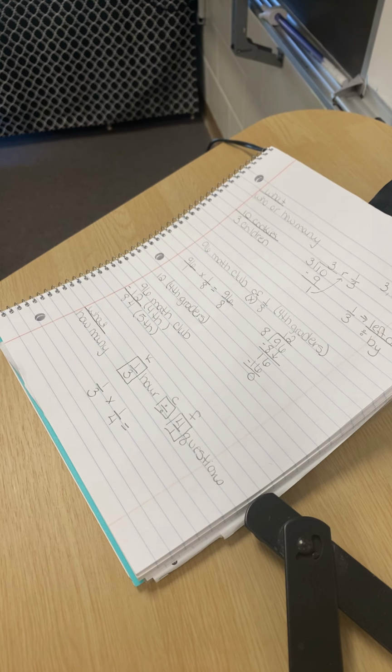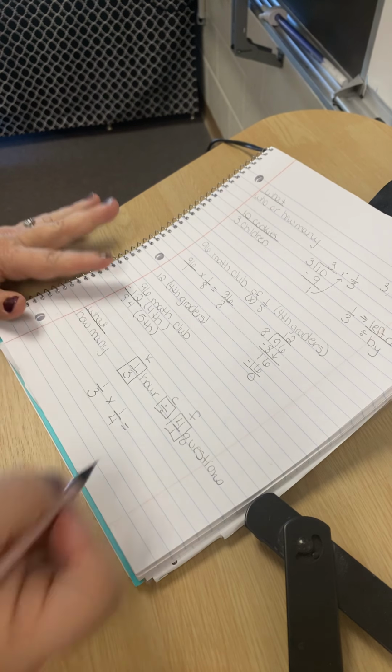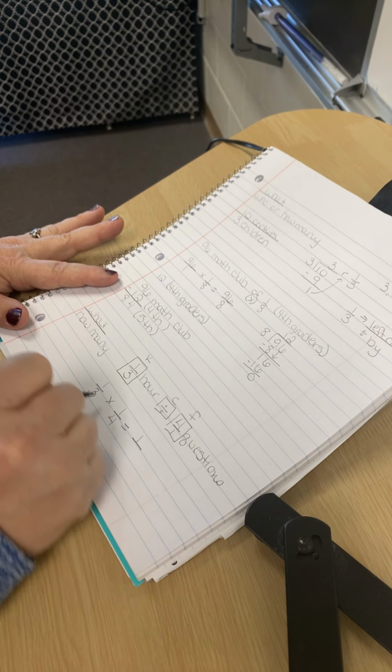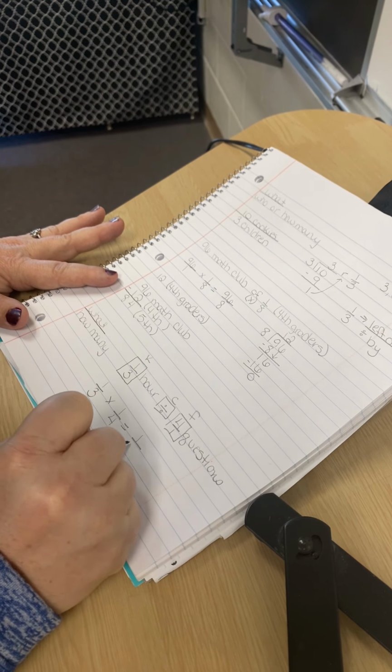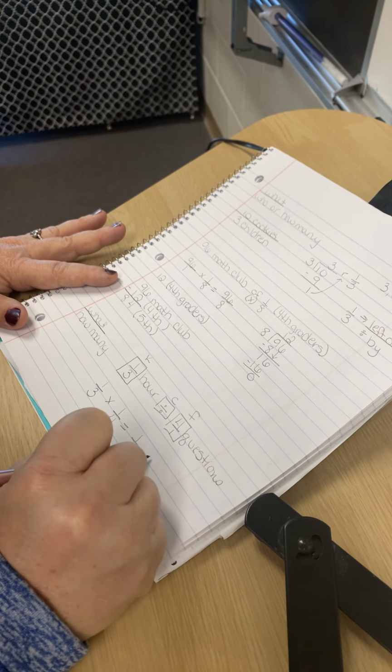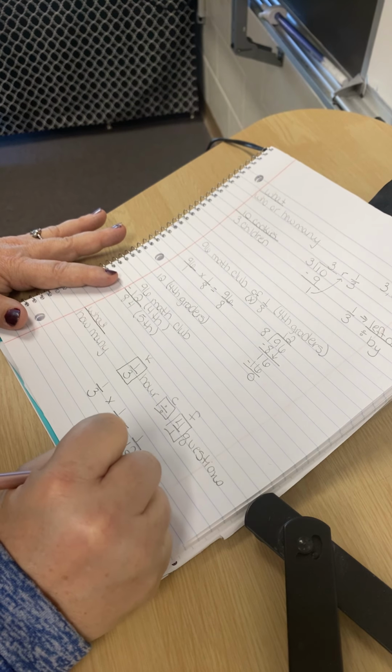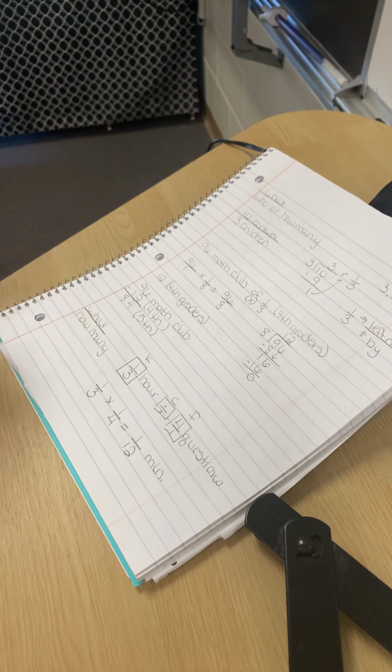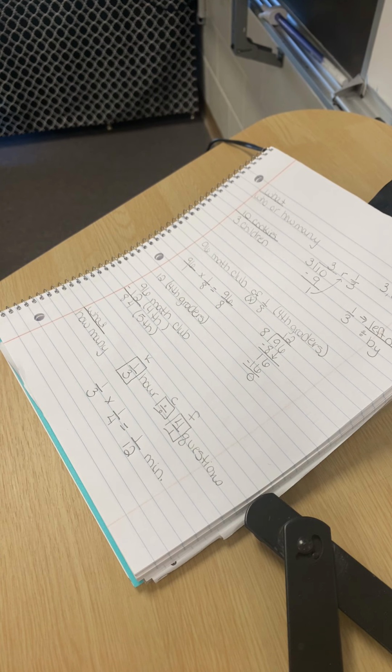Now we're back to what you guys love to do, and that is multiplying fractions. So 1 times 1 is 1, and 3 times 4 is 12, and then this would be minutes. So each question took 1/12 of the time.